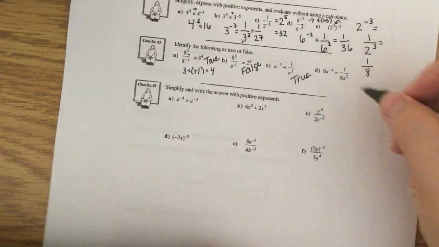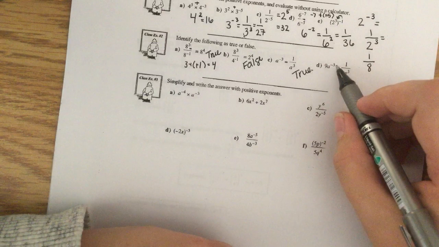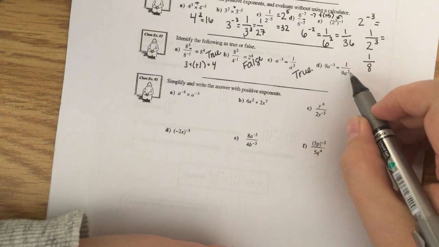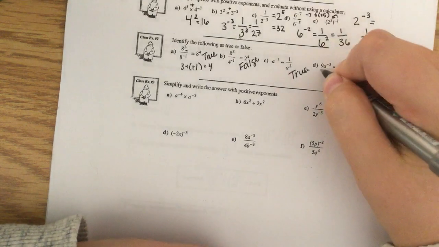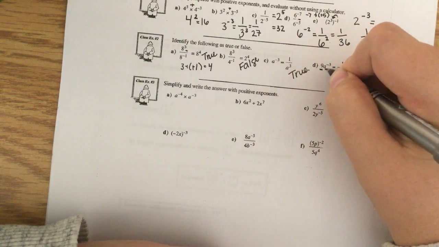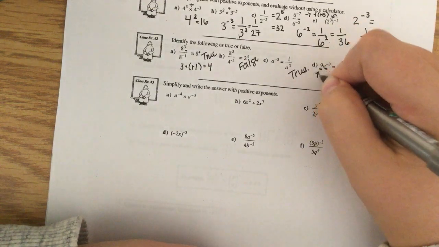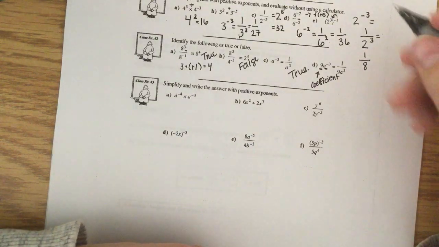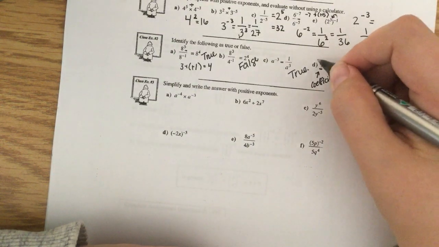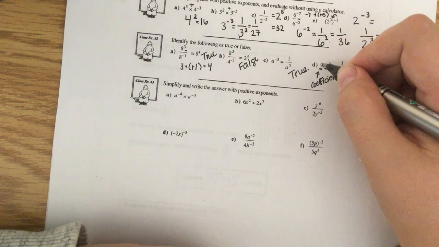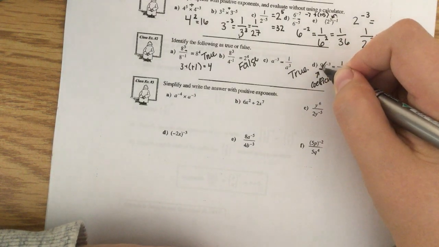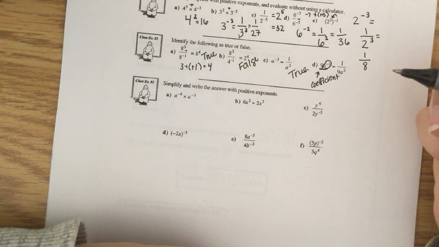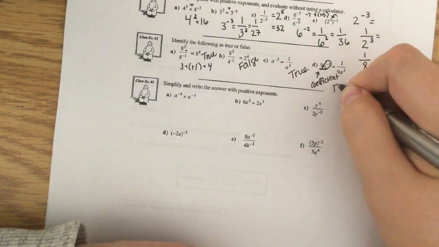D, oh, this one's a good trick question. 9a to the negative 3 equals 1 over 9a to the 3. Okay, remember that conversation we had about what was the base and what was the coefficient? I know that that 9 is a coefficient, which means the exponent here does not go to the 9. That's only on the a. So if that exponent is only on the a, that a to the negative 3 is the only thing that should be moving. So this is false.